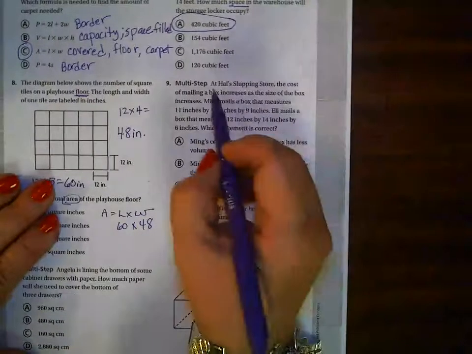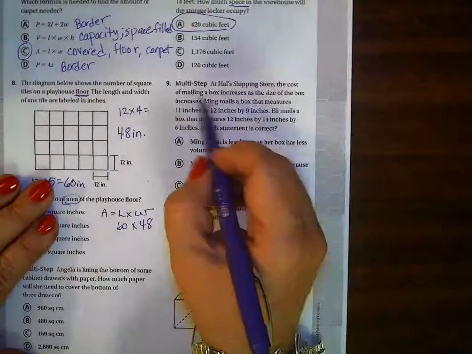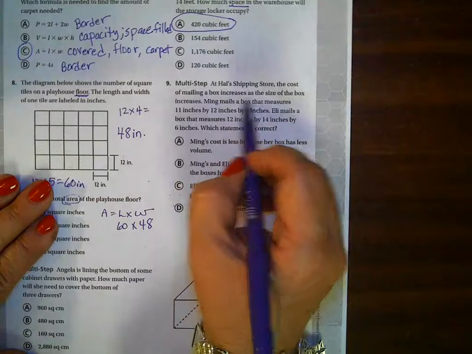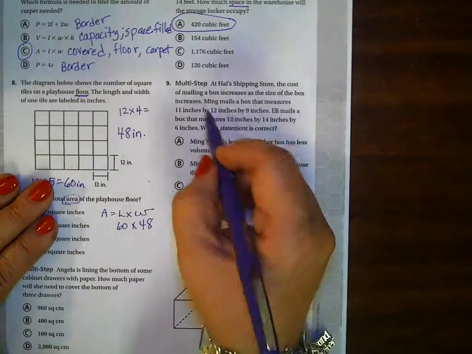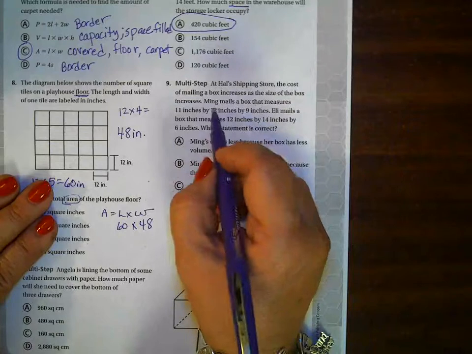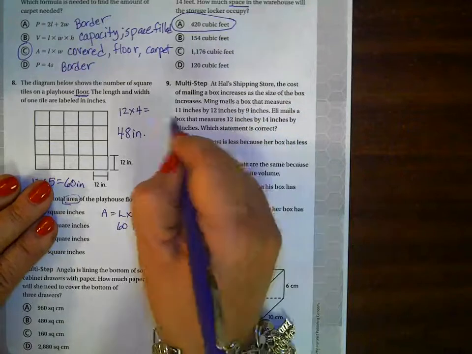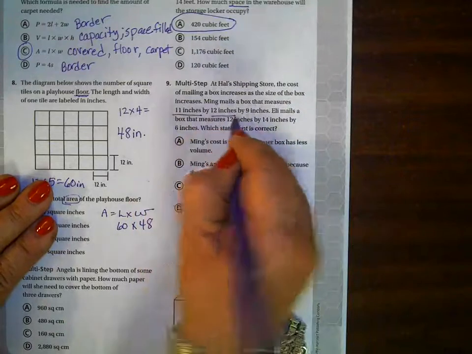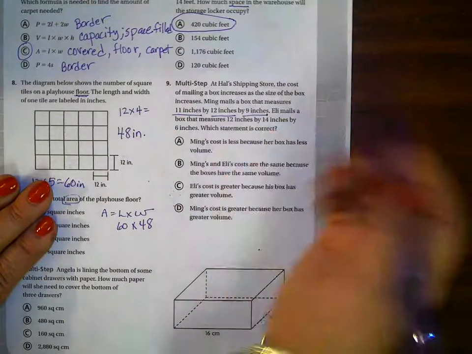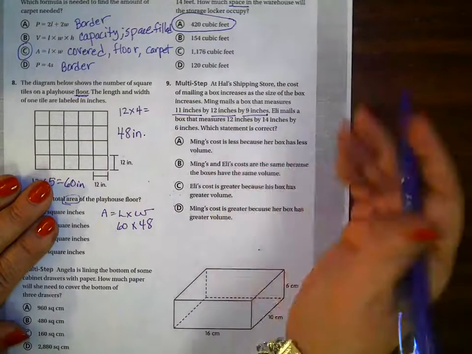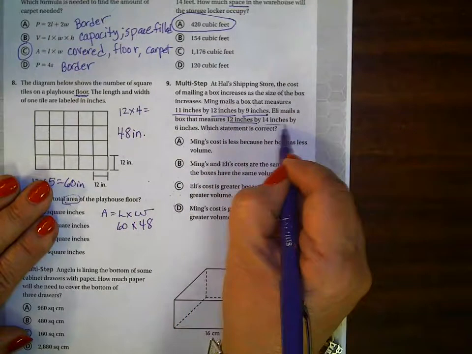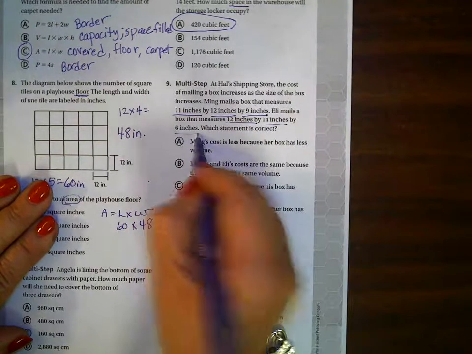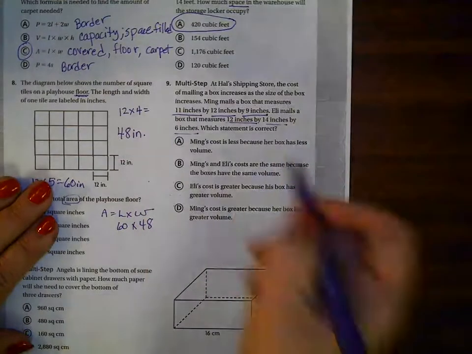Multi-step problem. At Hal's shipping store, the cost of mailing a box increases as the size of the box increases. This I know. I've had to do a lot of mailing out. So Ming mails a box that measures 11 inches by 12 inches by 9 inches. Okay, I'm pretty familiar with that size. Eli mails a box that measures 12 inches by 14 inches by 6 inches. Okay. So which statement is correct?